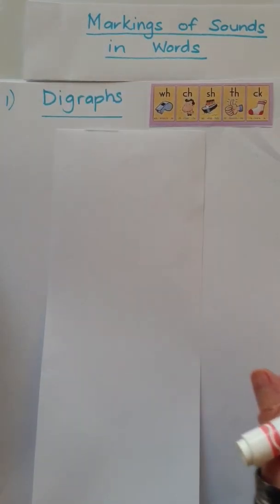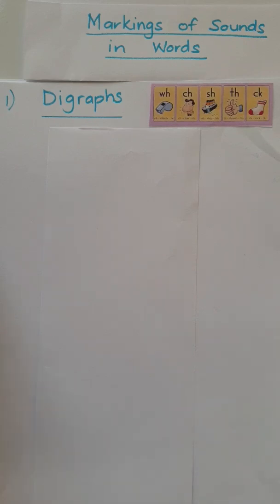We are going to be looking at markings of sounds in words. So we are going to start off with our digraphs. And in our digraphs, we know that a digraph consists of two letters that when you put them together, make a new sound. So how do we mark our digraphs?